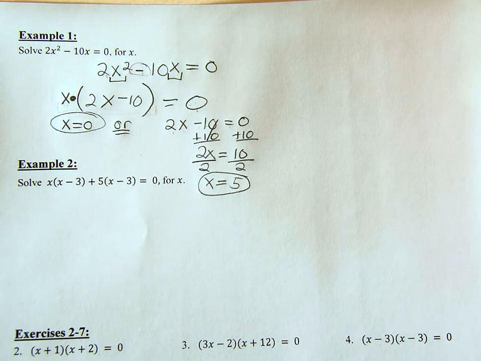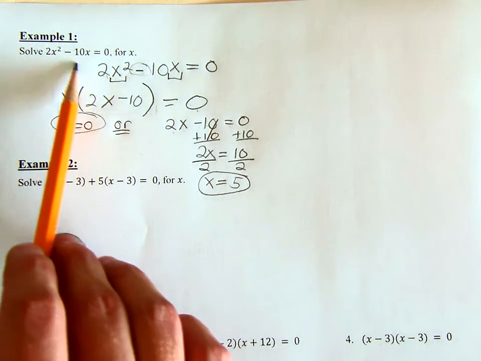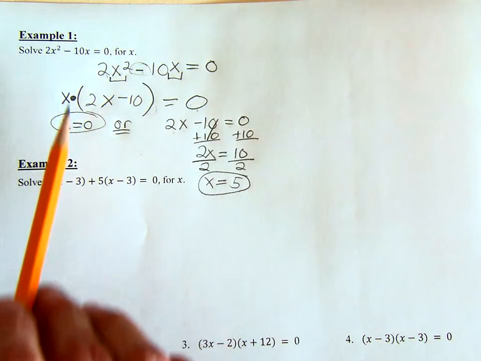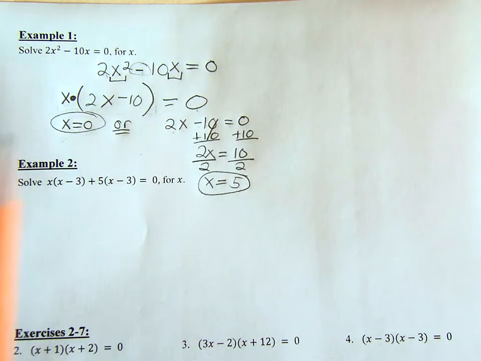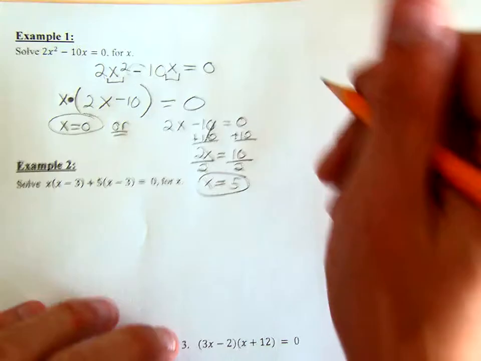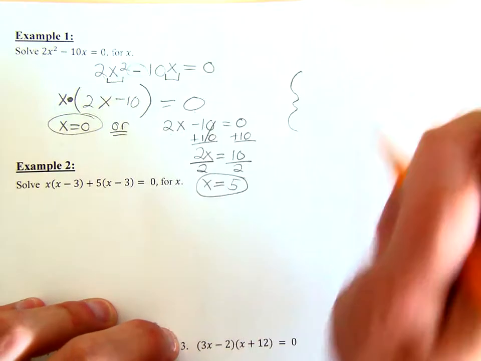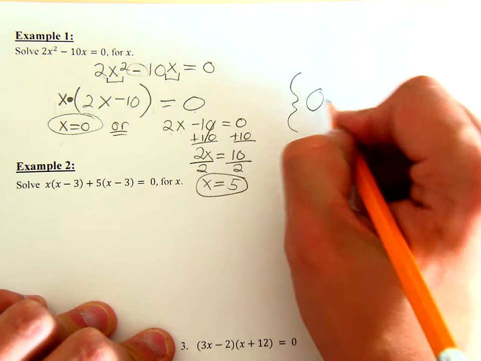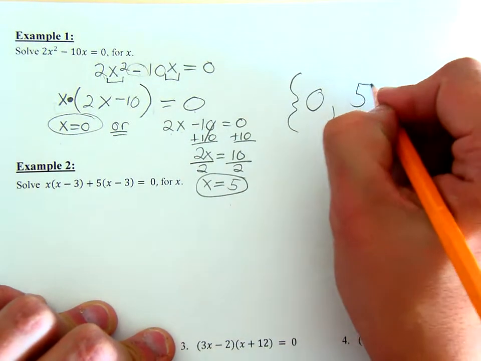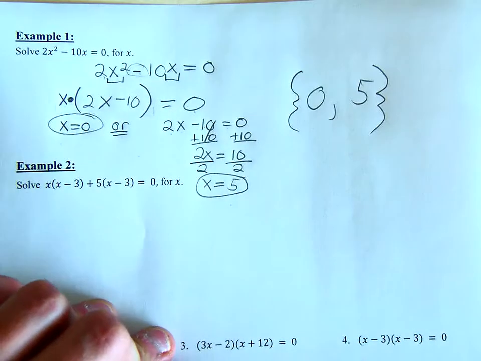We have that x is equal to 0. So if we substitute 0 in, we would get 0. Or if we substituted in 5 for x, we would also get 0. So our two solutions, we can write it in set notation. We write it from least to greatest, so 0 would go first, then 5. So we have 0, 5.